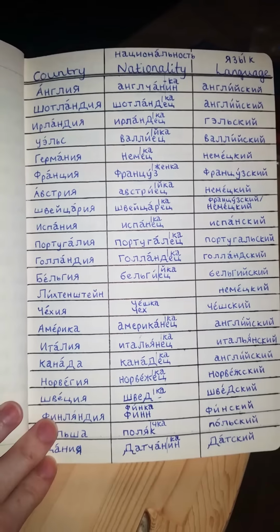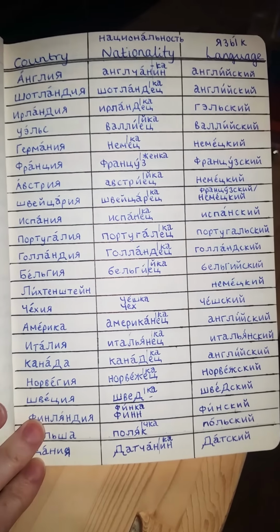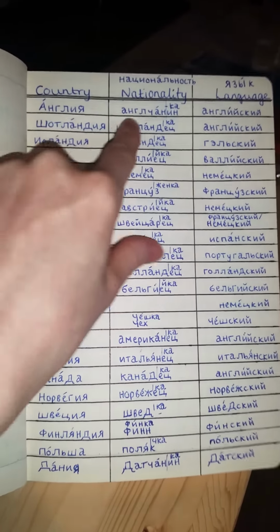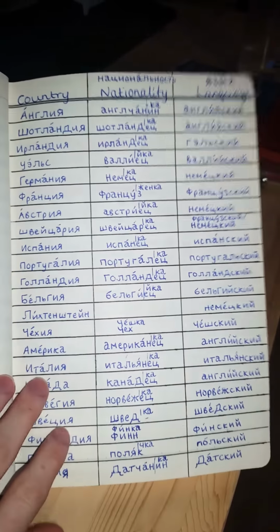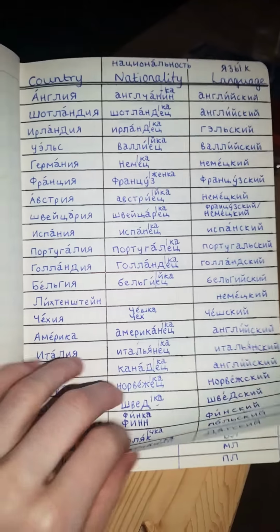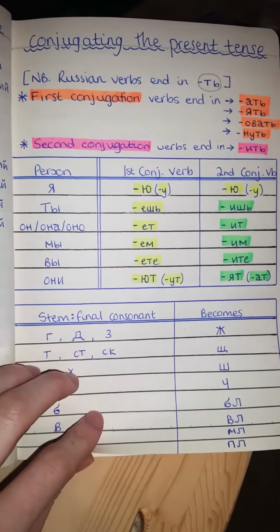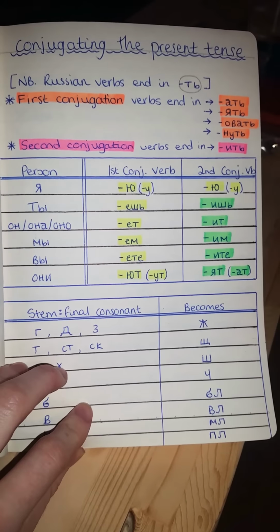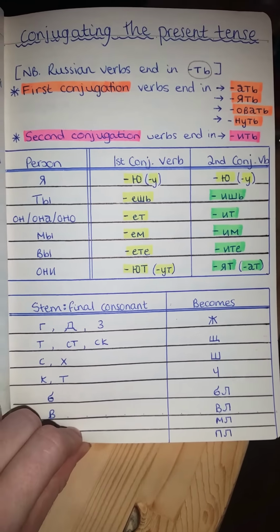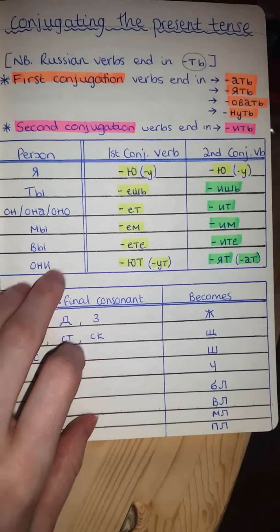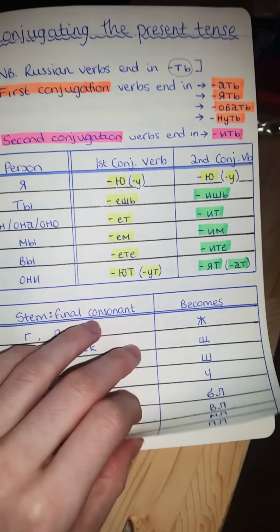The next thing I do is I look up countries, nationalities and languages, and I write them all next to each other so it's all nice and clear. England, the English, and English as a language. There we go. And a little bit more simple grammar. Again, at this point in learning the language, you don't need anything that's more complicated than this. So just the people, I, you, he, she, we, and then the endings that accompany them.